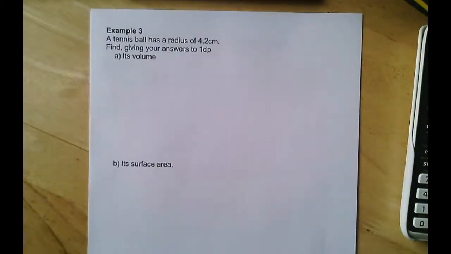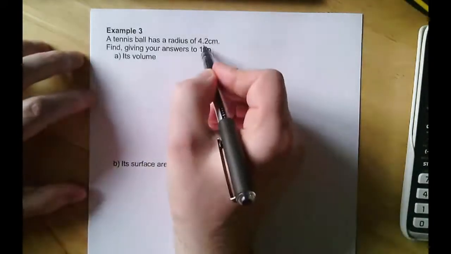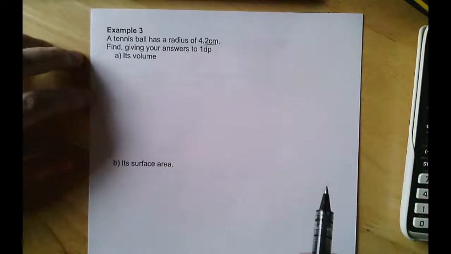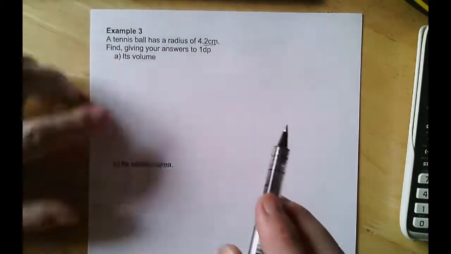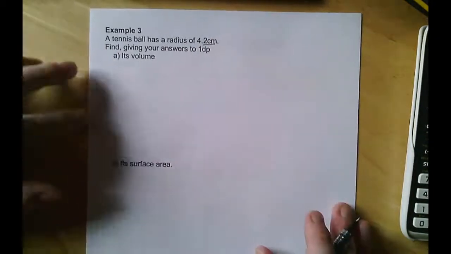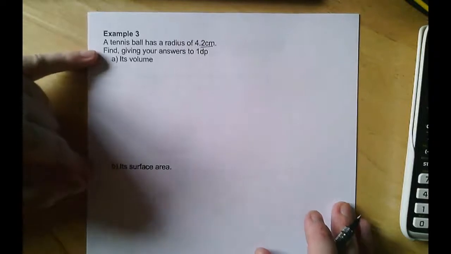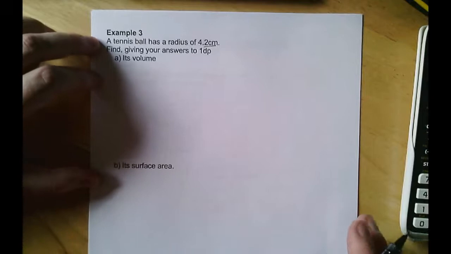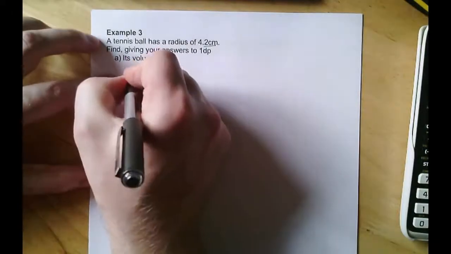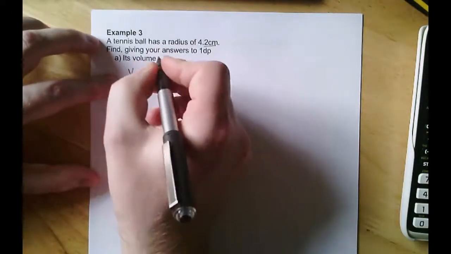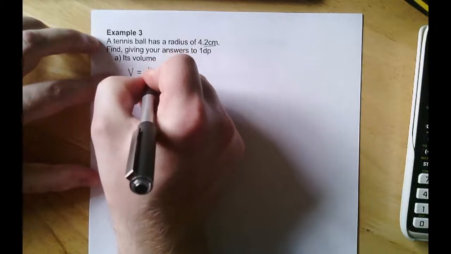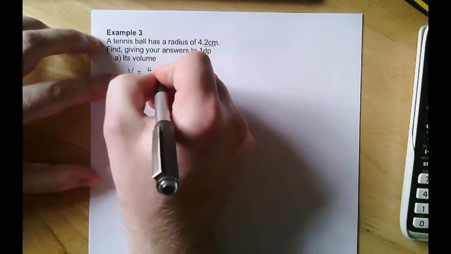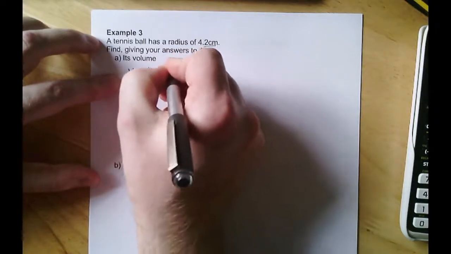Example 3 talks about a tennis ball. A tennis ball has a radius of 4.2 centimeters. Find, giving your answer to one decimal place, the volume and the surface area. In both of these cases, you are told the formula in the exam. So the volume of a sphere is 4/3 pi r cubed.